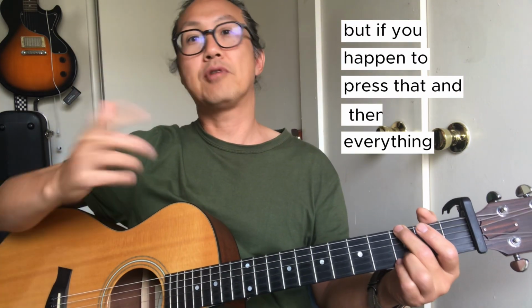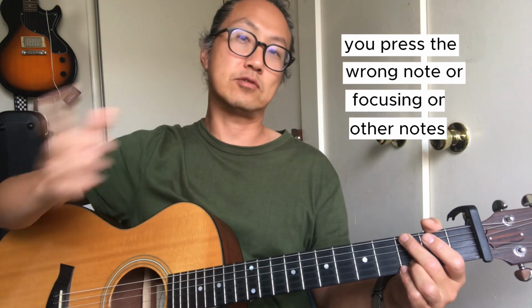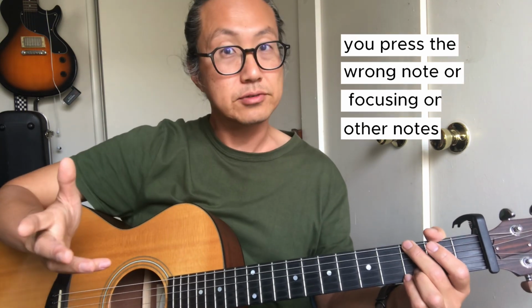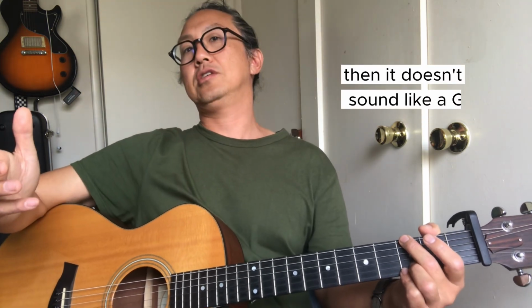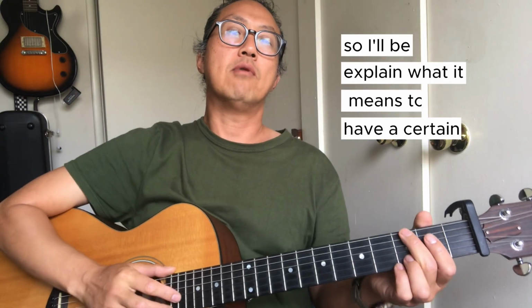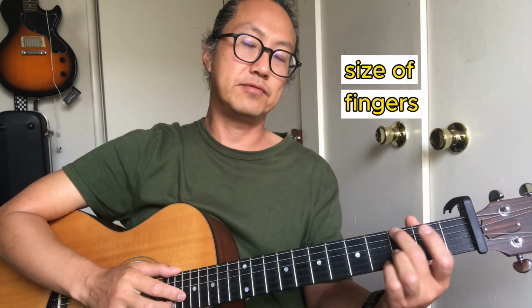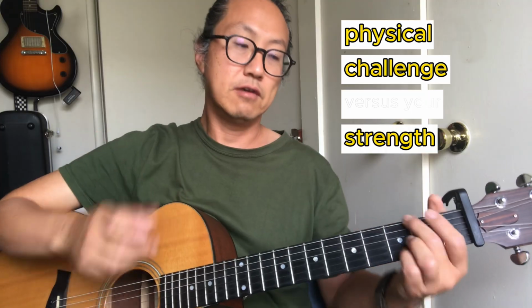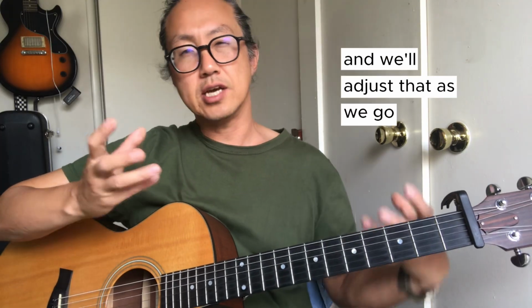But if you happen to press that and you press the wrong note or focus on other notes, then it doesn't sound like a G. So I'll be explaining what it means to have a certain size of fingers, physical challenge versus your string, and we'll adjust that as we go.